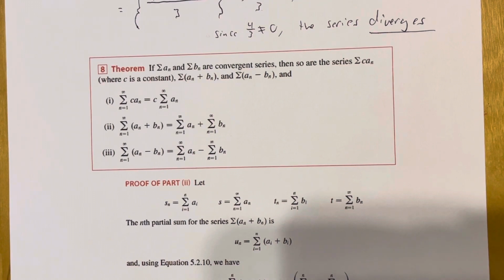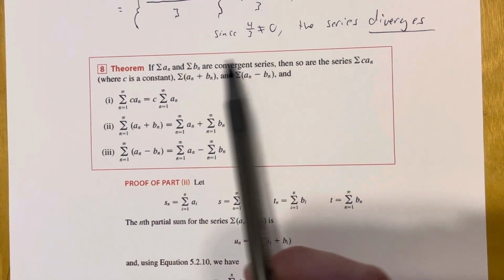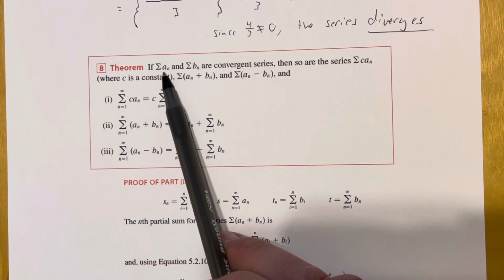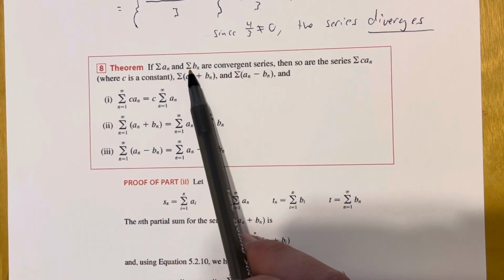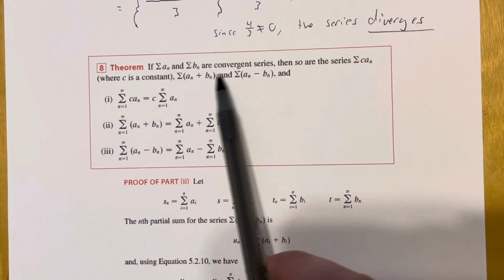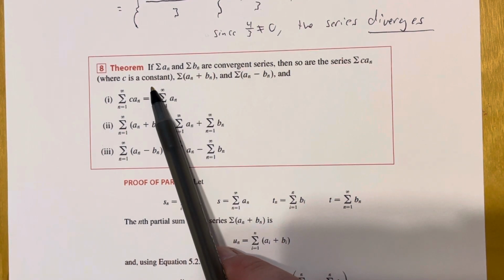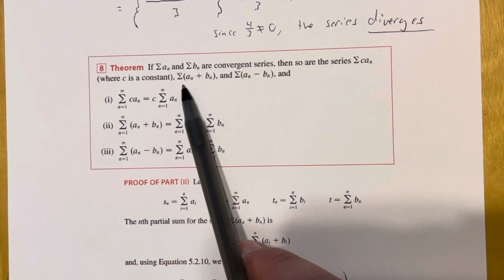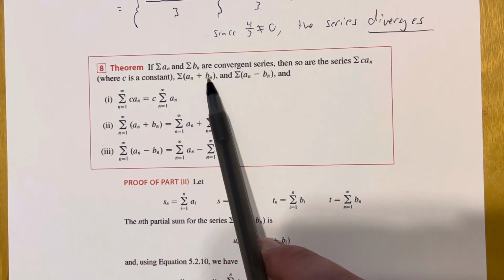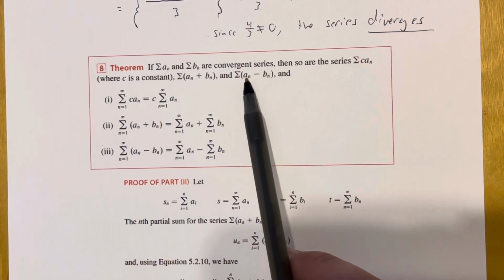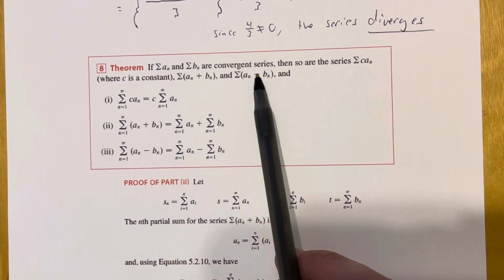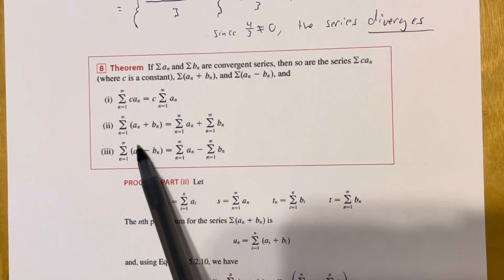All right, a couple of theorems, or a couple of properties of convergent series. So if you have the series of these a_n's and the series of these b_n's, if they are both convergent, and if c is some constant, then the series that adds a_n and b_n and the series that subtracts a_n minus b_n are both going to be convergent, and we also have these properties.